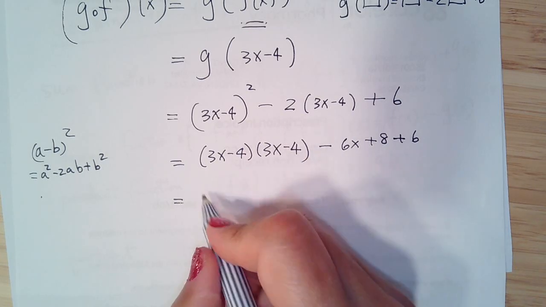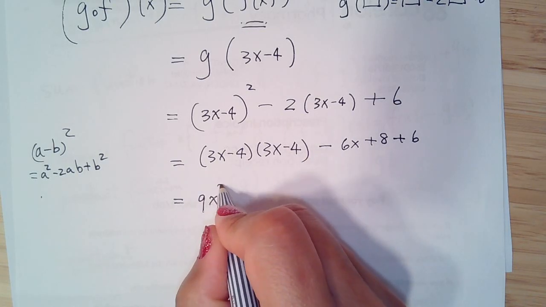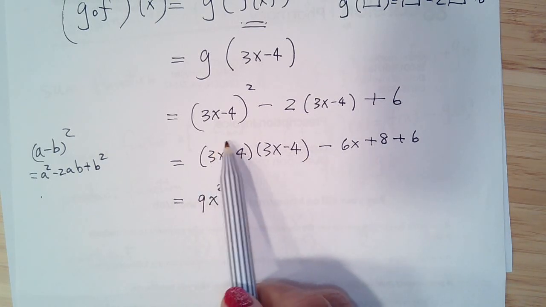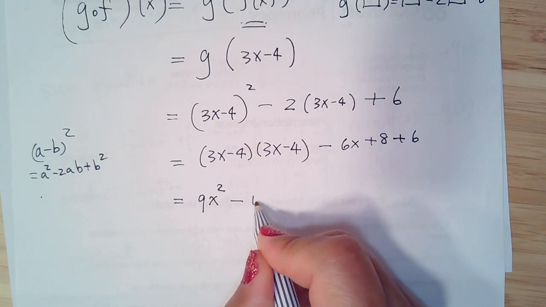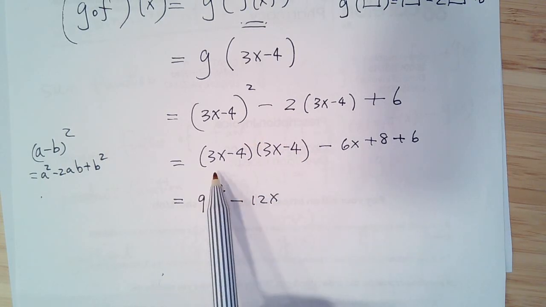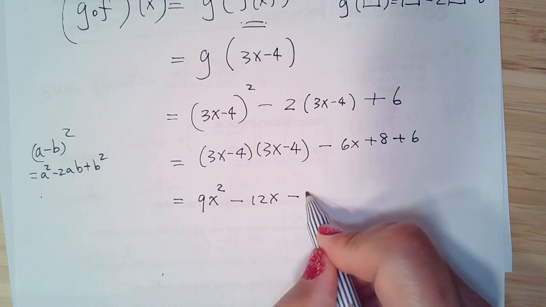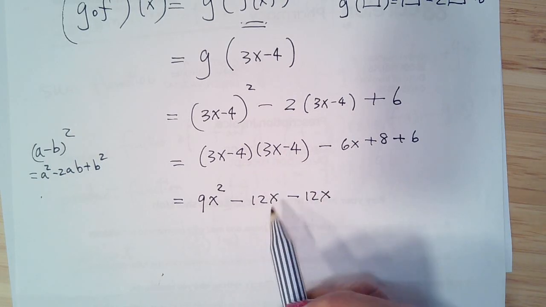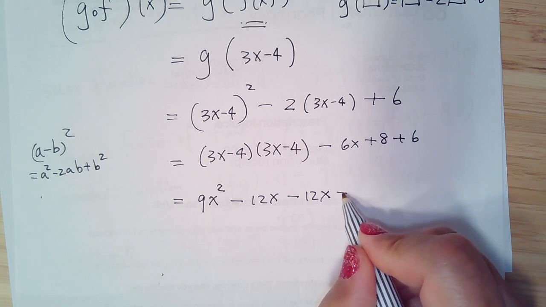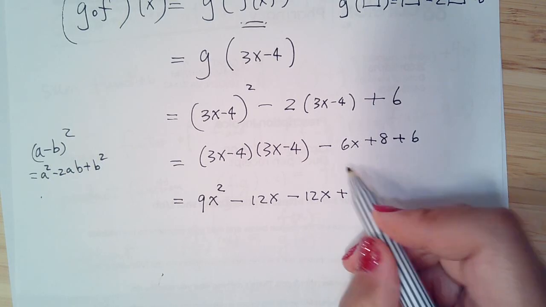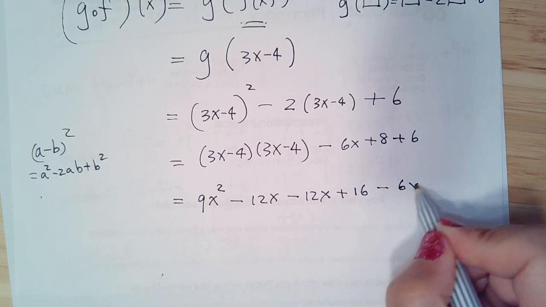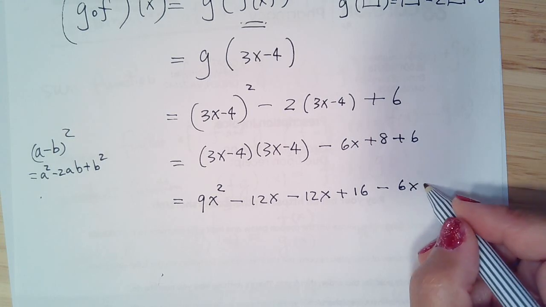3x times 3x is 9x squared. Then negative 12x. You see that? 3x times negative 4 is negative 12x. And then negative 4 times 3x, so another negative 12x. Negative 4 times negative 4 is plus 16. And then I go minus 6x, plus 8 plus 6, which I can do: 14.